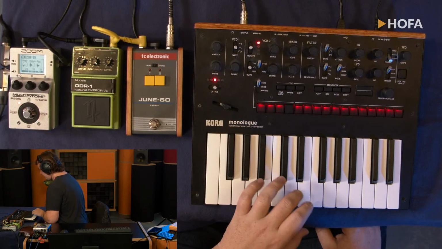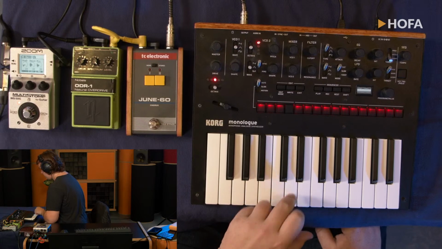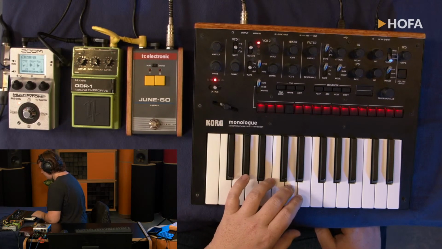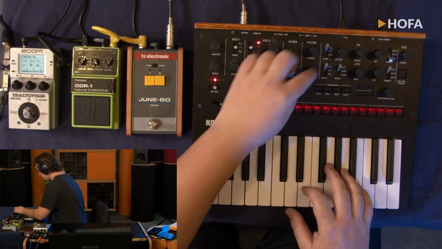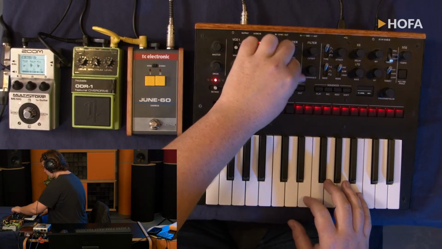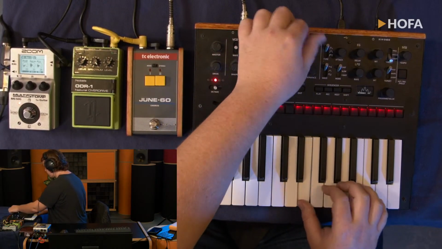I seem to have some velocity sensitivity on it and some key tracking as well. We'll come back to that later. But yeah, that's essentially our filter. Let's turn down the resonance again.